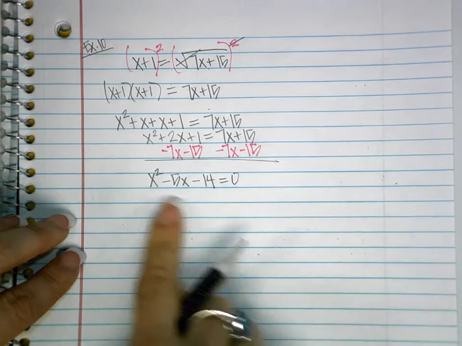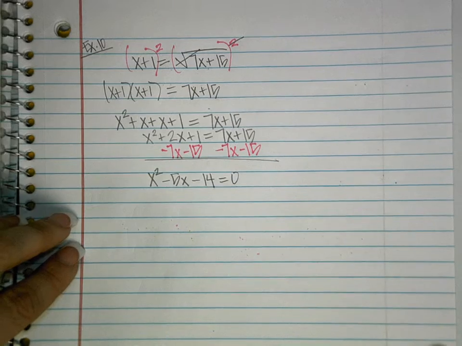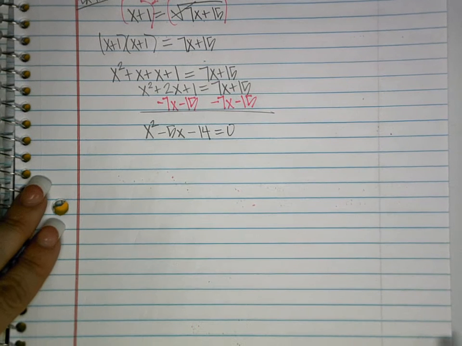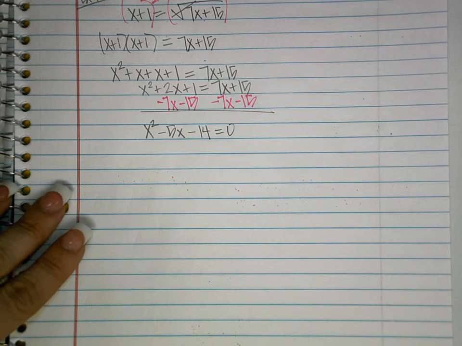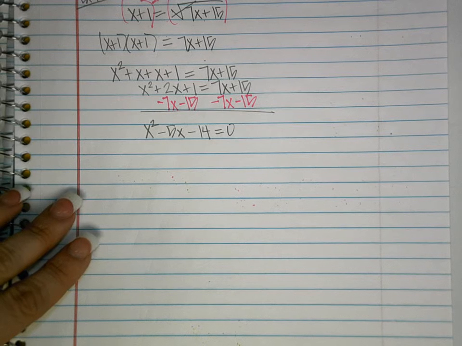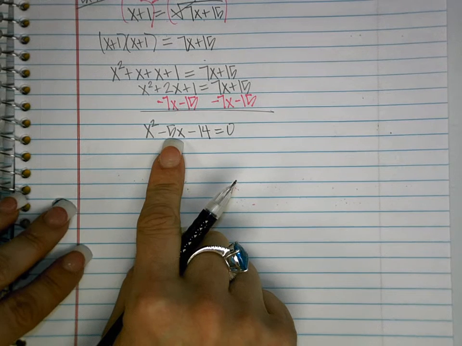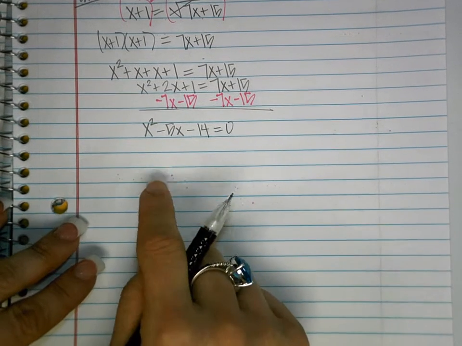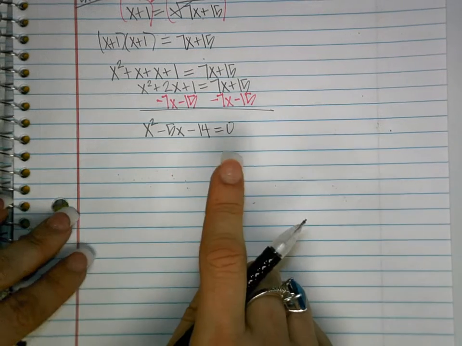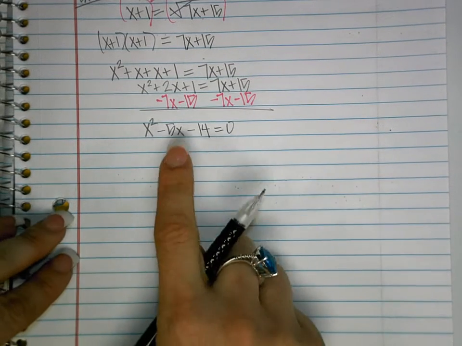How do I solve from there? How do I solve a quadratic equation? What's the easiest way to solve? Remember, there's 3 different ways to solve a quadratic equation. Factor, or you could complete the square. This is not one we would want to complete the square because it's odd. Or you could use the quadratic formula. These will be factorable on purpose, so these can be factored.